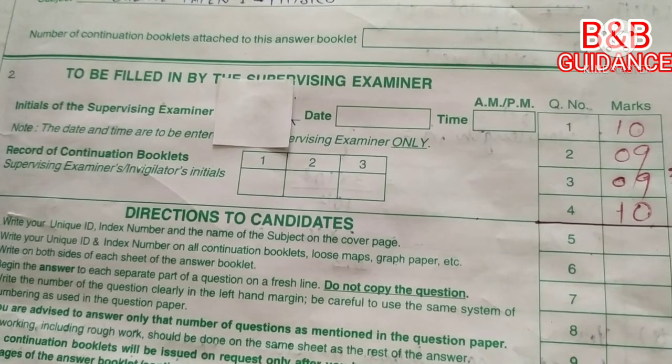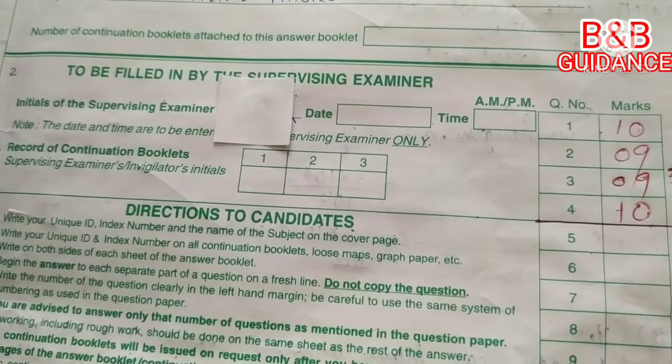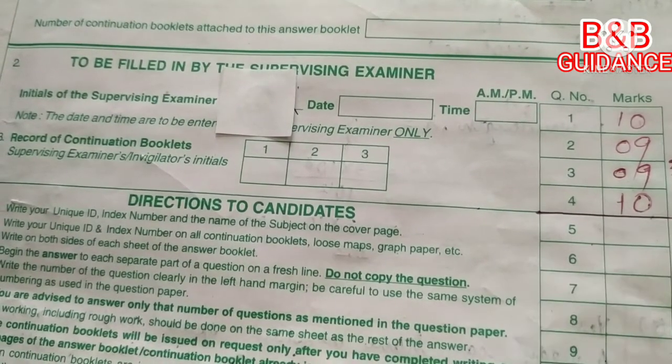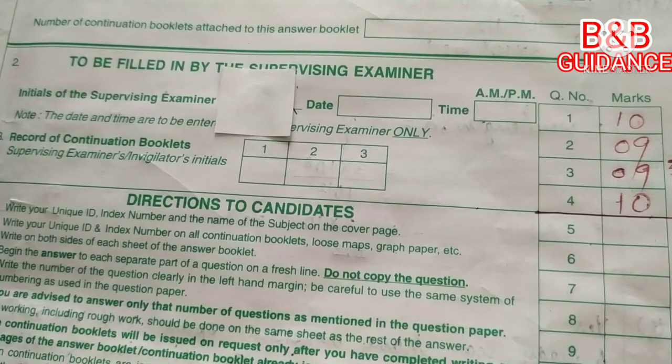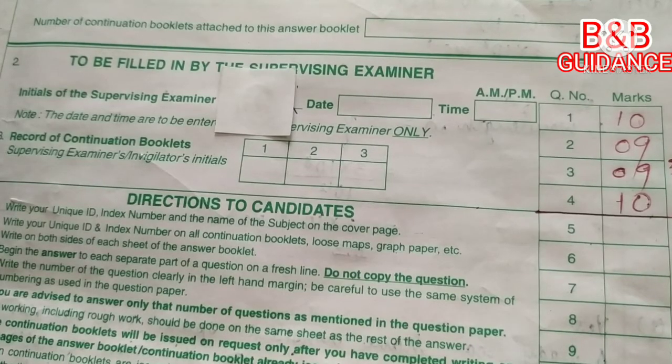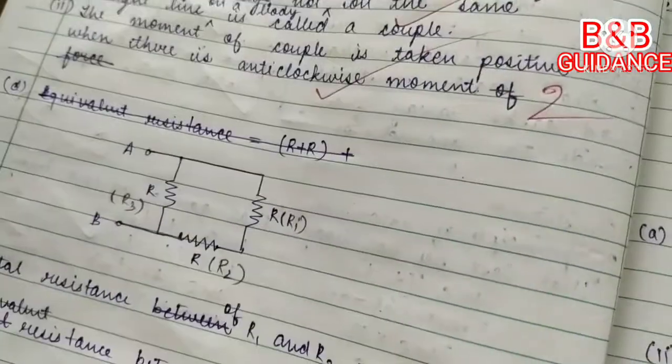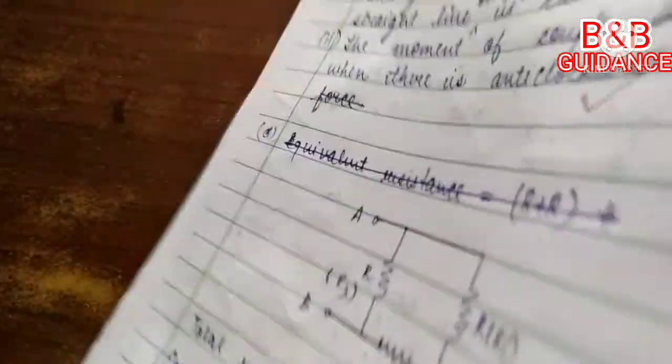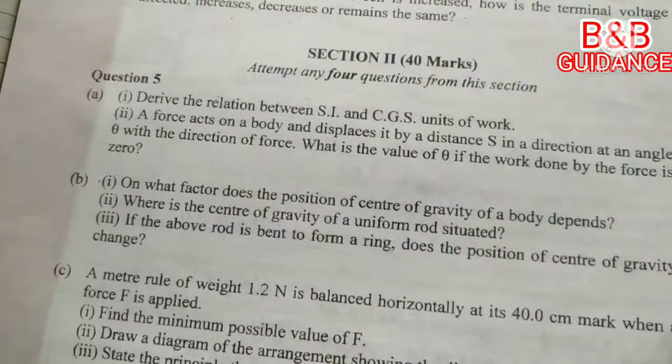So let us continue with our correction. Section 1 is completed. For that I have taken two videos. Section 2, I will try to finish it off in one single video.